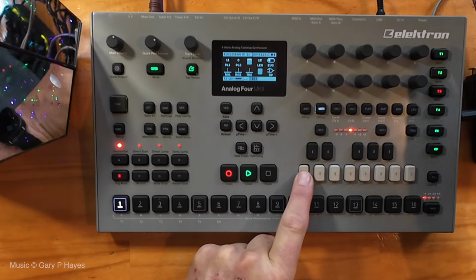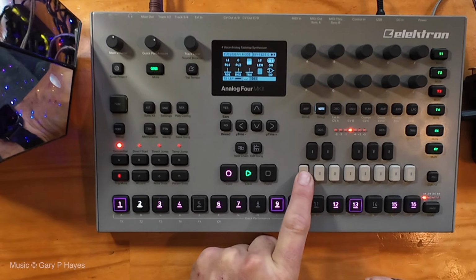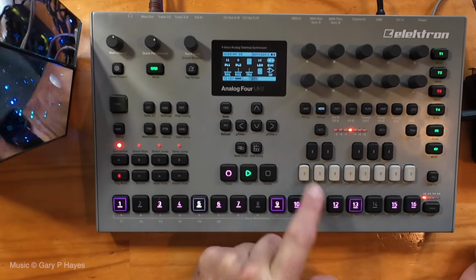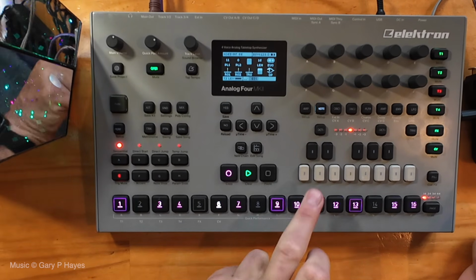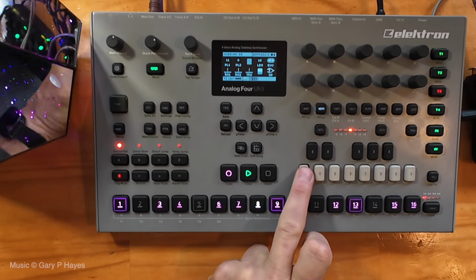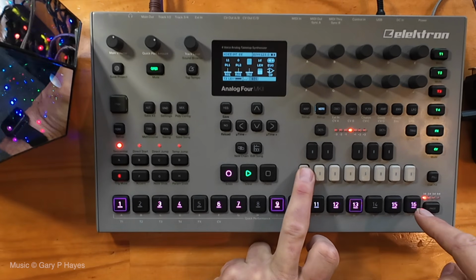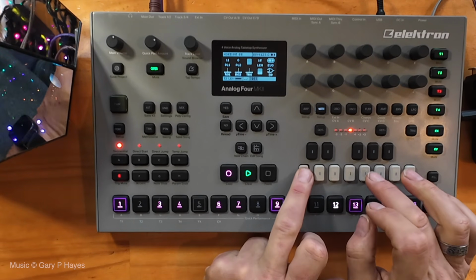Going to the Euclidean for those. Let go, and it should then have this more complex system thing going on. And I can stop it as well, of course, because I'm now overriding the sequence, the Euclidean, with a constantly sustained note.